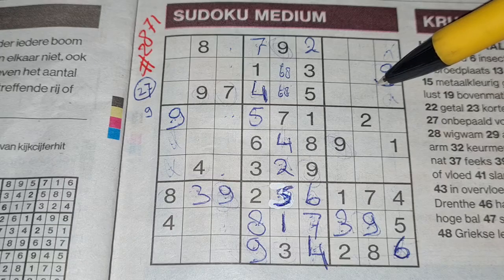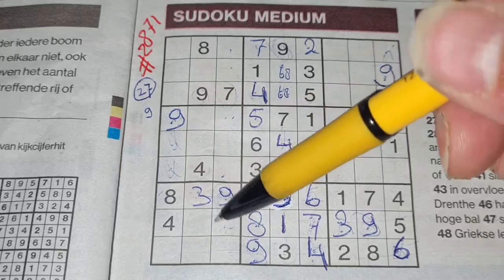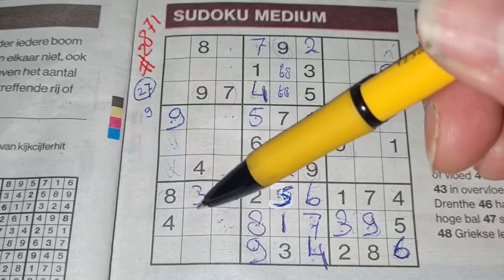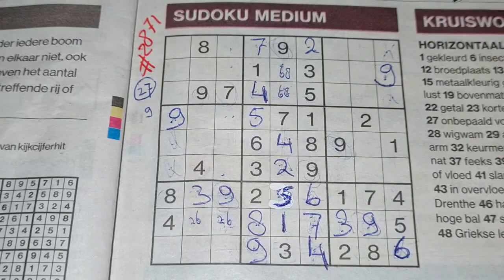How about these 2 numbers in this row? The missing numbers here are the 2 and the 6. Let me mark those 2 boxes. I cannot fill this yet. 2 and the 6. Okay.